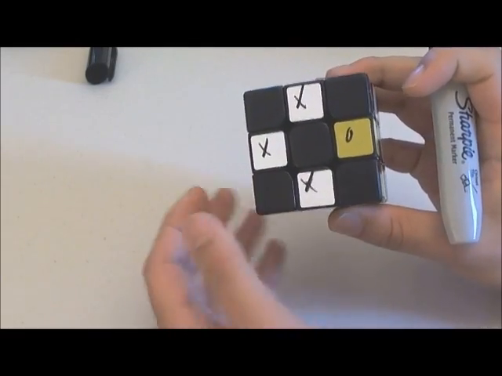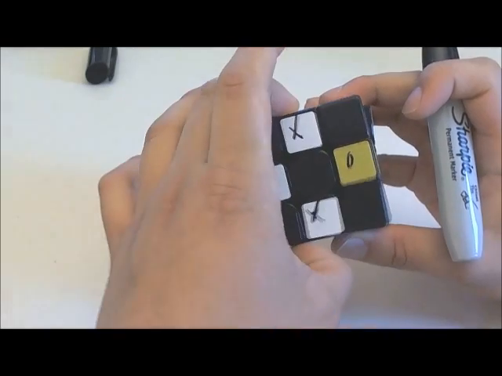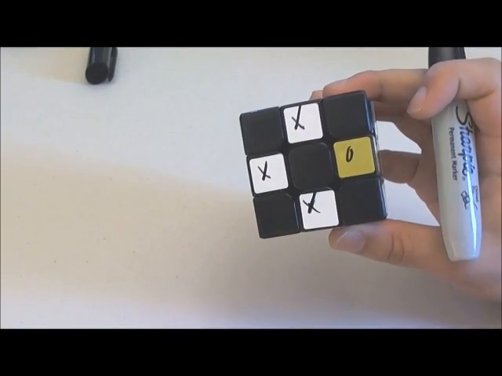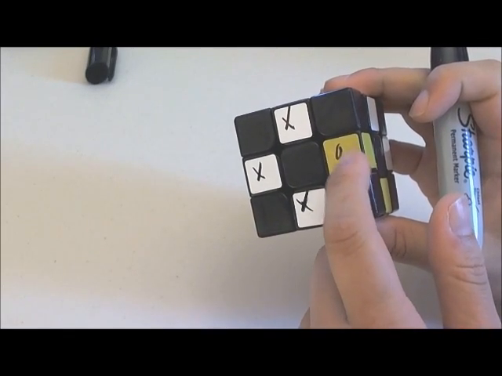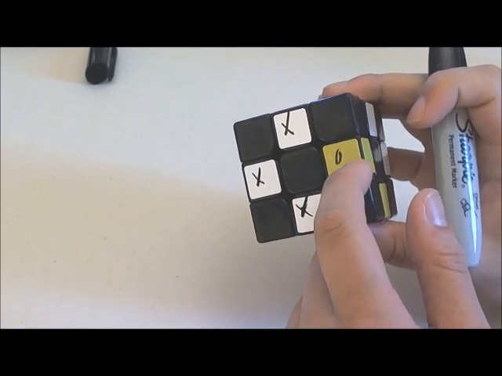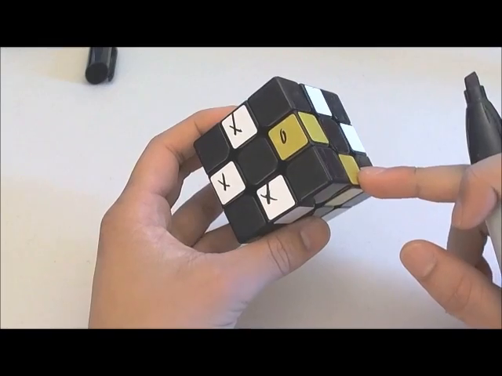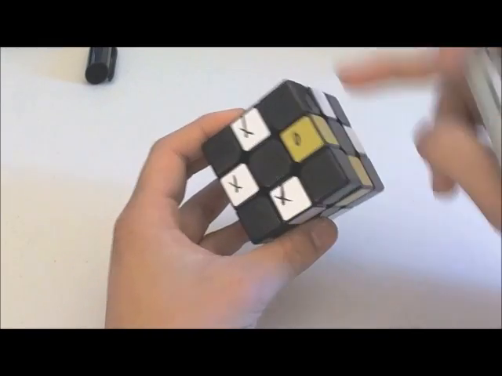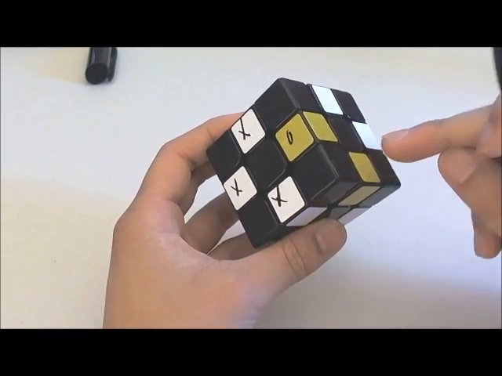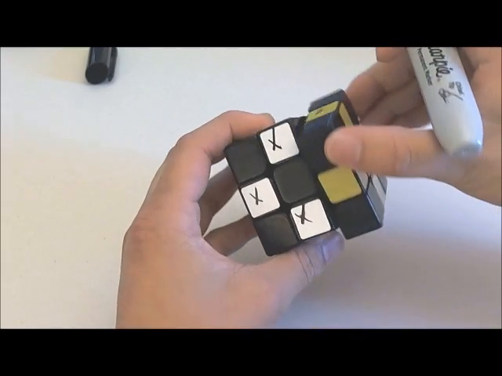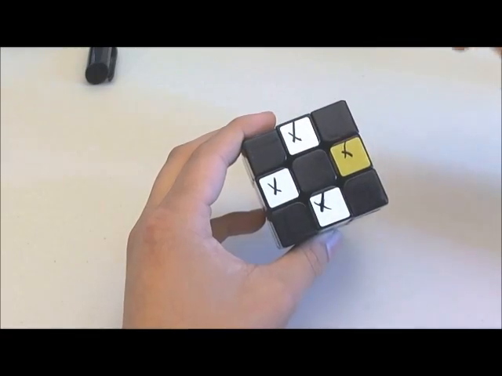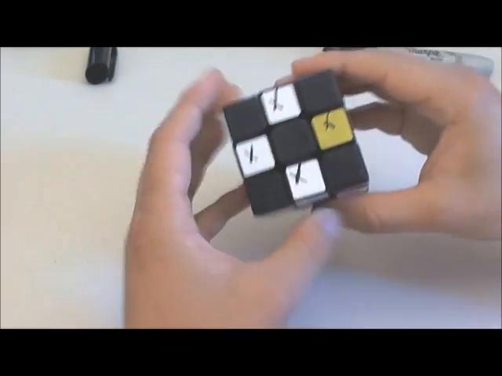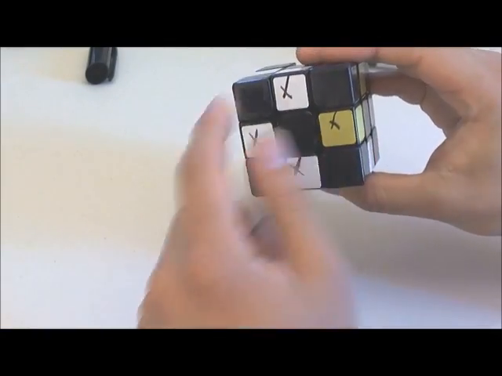Right, so now from this position, we have created 3 bad edges, denoted by the X, and 1 good edge, denoted by this O. What we have down here is a bad edge that we purposely moved out of the way. So now we're going to place this bad edge over here, X, and now all of them are bad in the face.